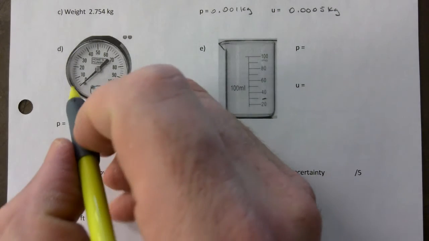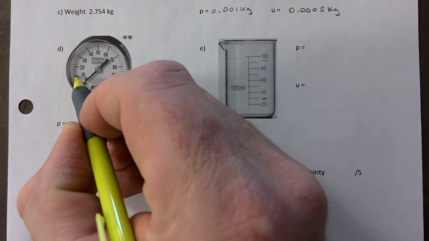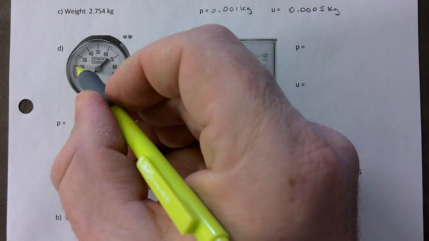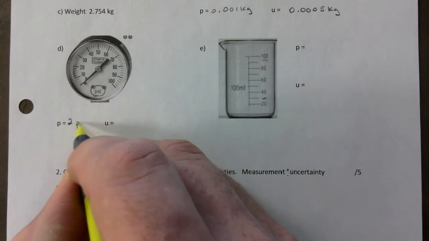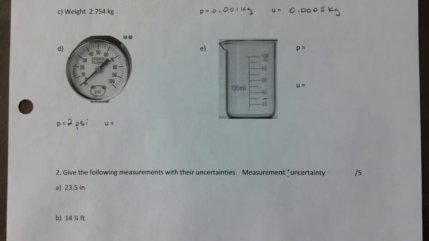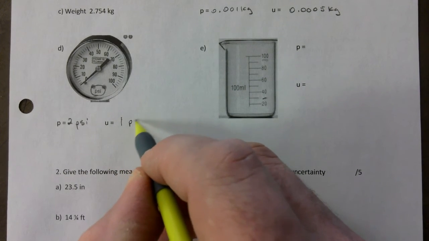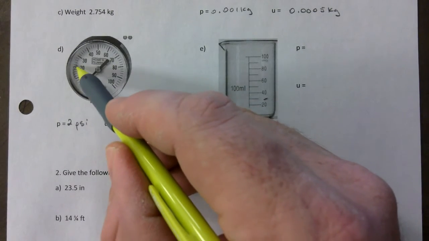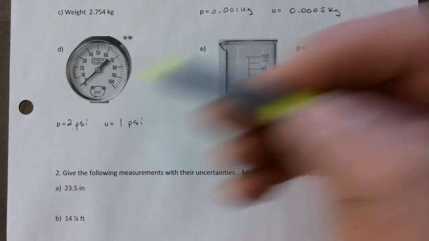So in any case, you look at the markings. So 1, 2, 3, 4, 5. There are five spaces between 10 and 20, so I'm thinking it's 2 psi is my precision in this case, and 1 psi is the uncertainty therefore. So just count, kind of think, how much do I go up by to get to the next number. So sometimes you have to kind of just figure it out. You can go 10 divided by 5. That would give you 2 psi as well.